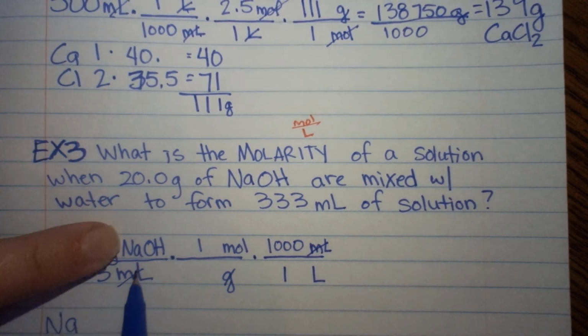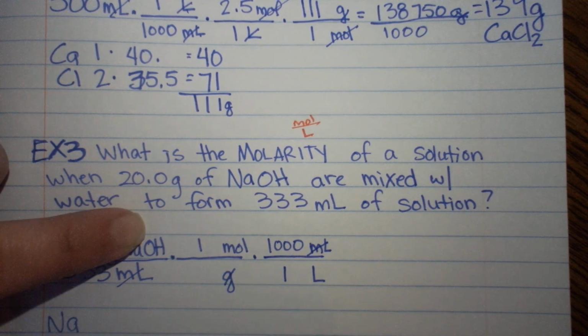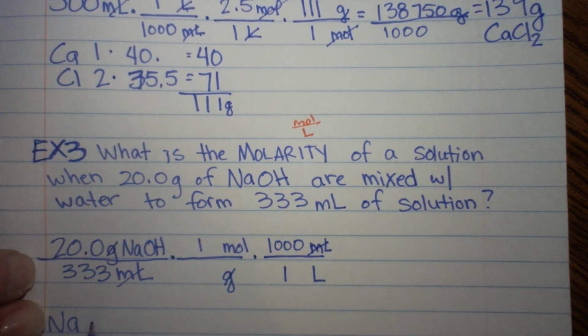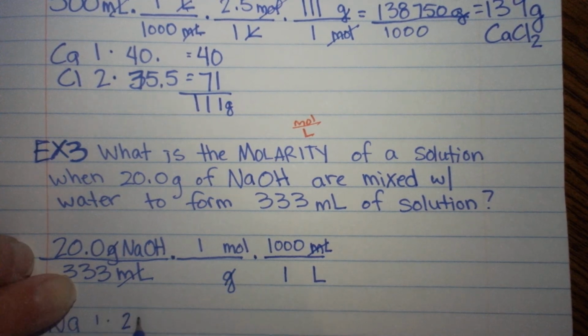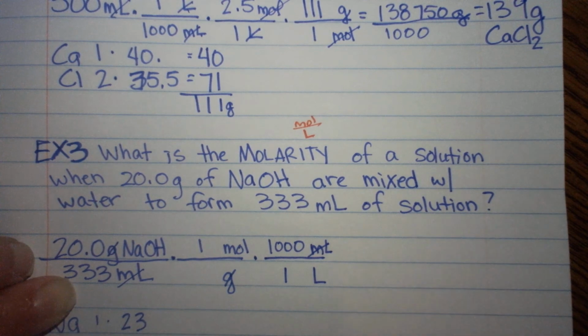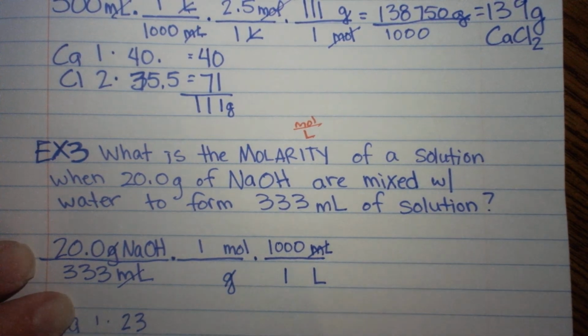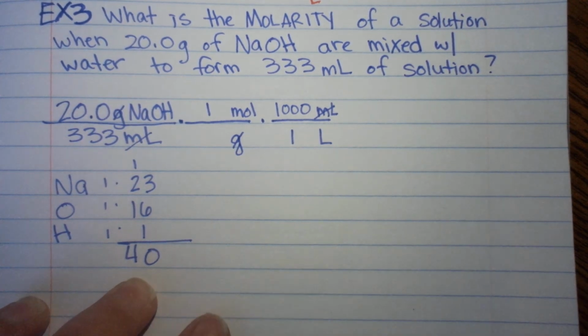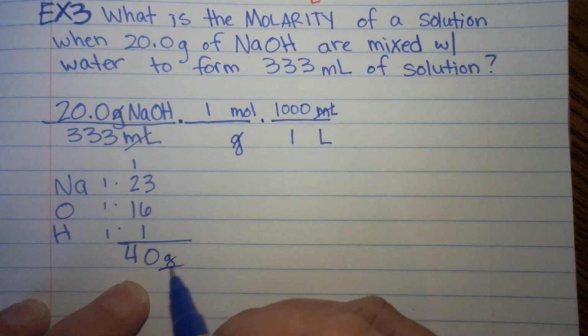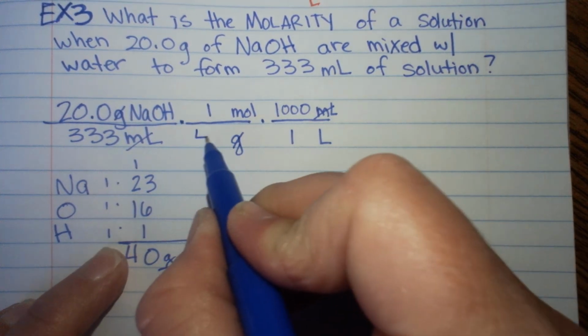So I see sodium, I see oxygen, and I see hydrogen. There's only one of each of these, so we could go ahead and be official. The sodium has a mass of 23, oxygen has a mass of 16, and hydrogen has a mass of 1. So when we add them together, we get 40. So this is 40 grams per mole, and that's going to go right there.